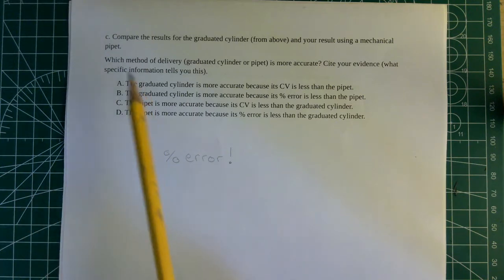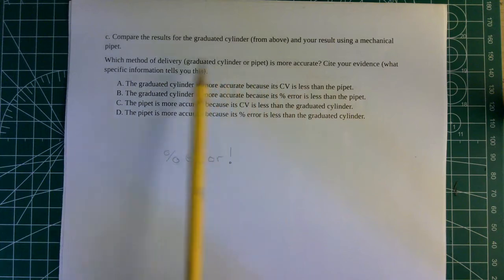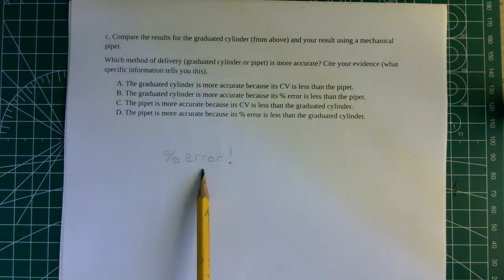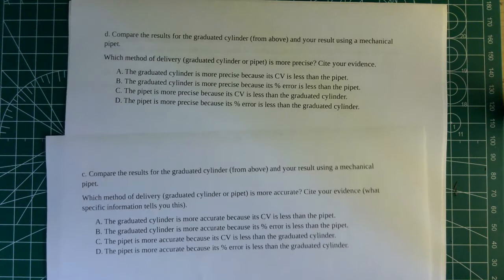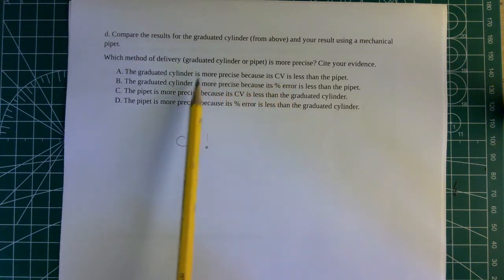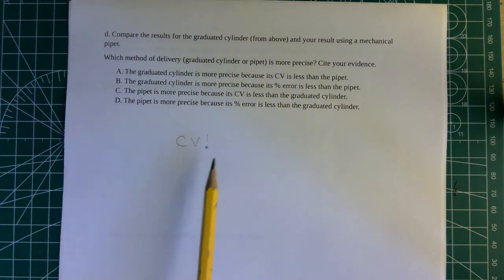Given what we already know, this one is not too difficult. We're just going to be trying to decide which is more accurate and why. And as we now know, the one with the lowest percent error is going to be the more accurate technique. Again, similar line of questioning, only now we're going to be asked about precision. And as we saw before, the one with the lower CV is going to be the most precise.